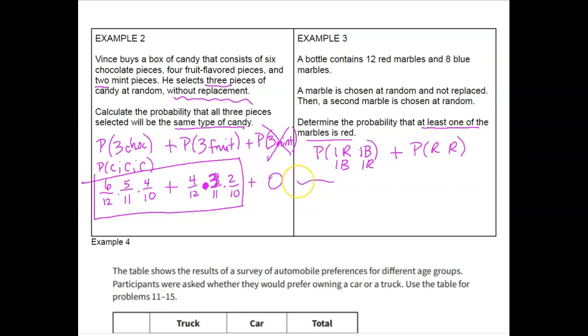Now, this is one option. I want to show you a different strategy though. Because what if I picked 5 marbles? Sometimes finding what you don't want and using the complement idea could be quicker. This one's not terrible because it's just a couple to find, but they could get more involved. So we're going to do the opposite. We're going to do 1 minus what we don't want, which is the probability of no red.